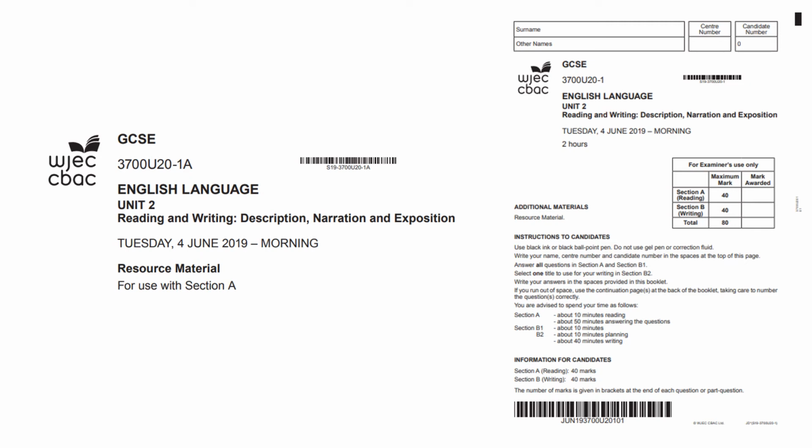Now, in order to practice this, I've taken a question from the Unit 2 paper that was released on the 4th of June 2019. The focus of this exam paper was on robots, so the information that we need to synthesize is all about robots.